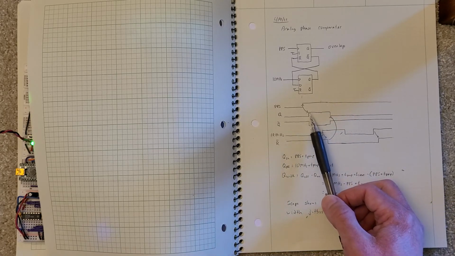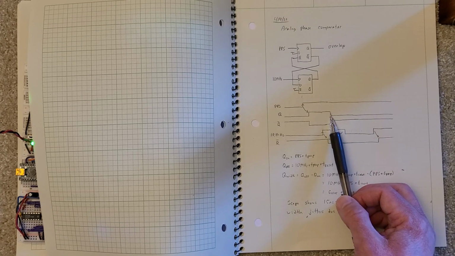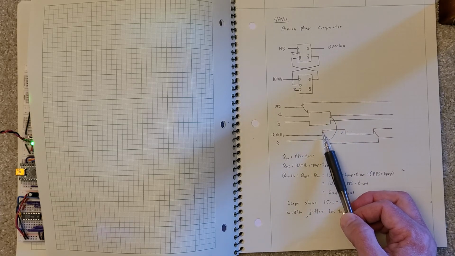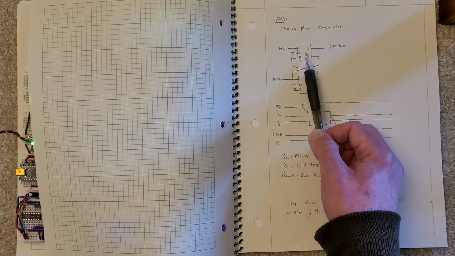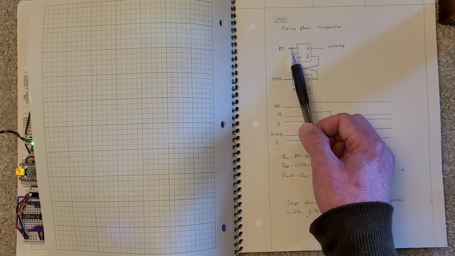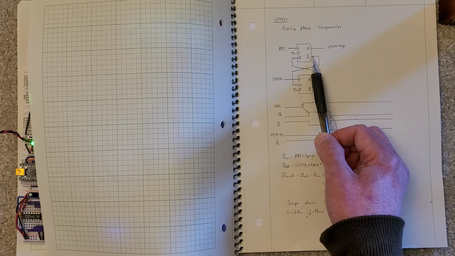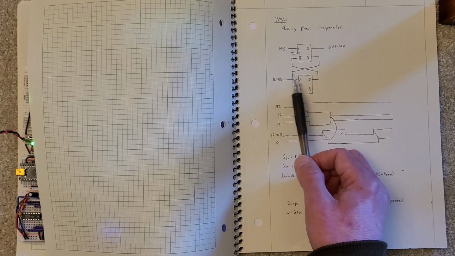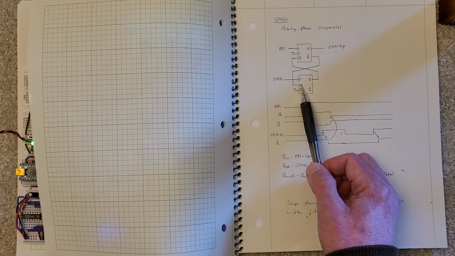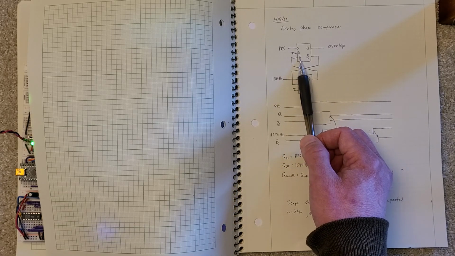Then I want the Q to go down when the 10 megahertz clock comes. And the way I can do that is I can have the 10 megahertz clock coming in here, and normally Q is 0 and Q bar is 1, so that's 1 coming in here. So every time a 10 megahertz clock comes in before the PPS arrives, the data going out to the Q is a 1, and that 1 goes to the asynchronous reset of this flip-flop.